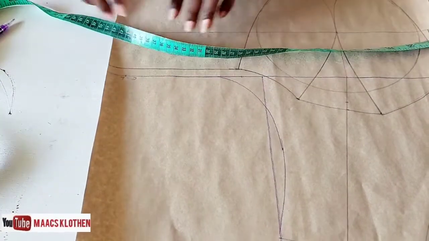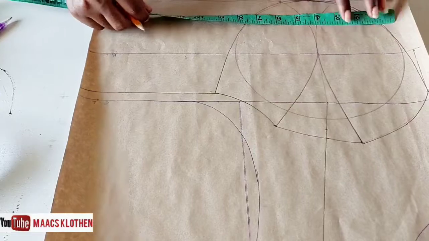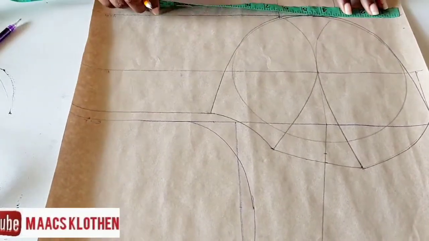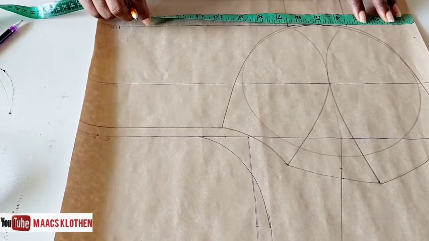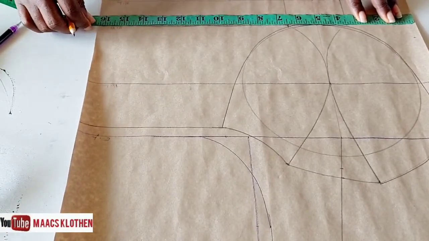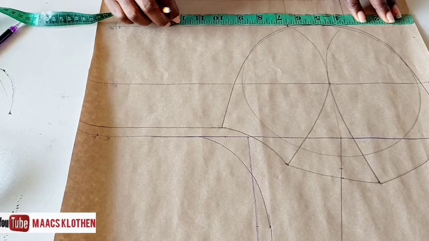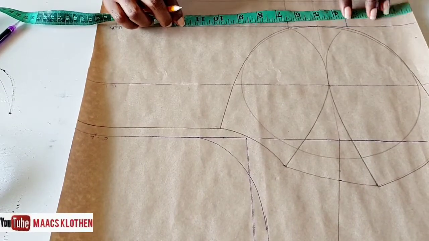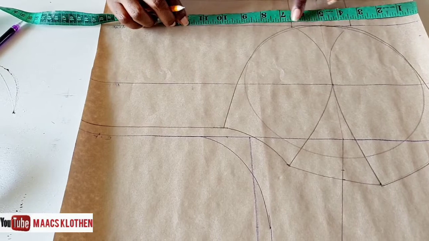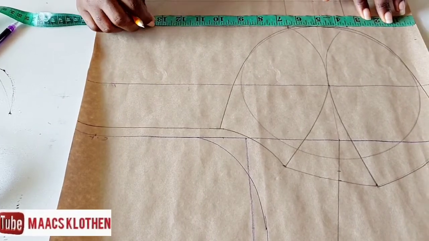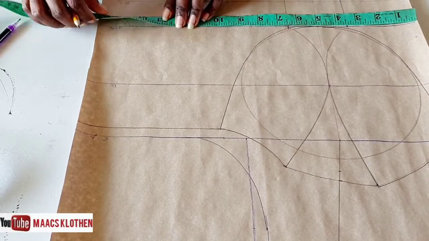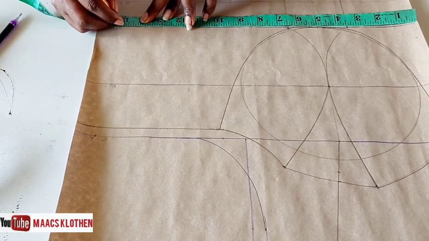Okay, and then we'll come to the under bust. It's the same thing we use for the bust line. We are going to use the waist measurement for it, which is 40, divided by 4 is going to be 10. Then we are going to add what we have here, which is 3 inches, so it's going to be 13. And then we will have 2 inches allowance, making 15.